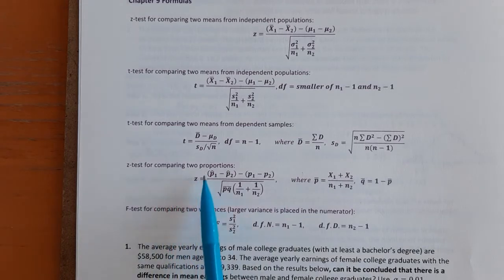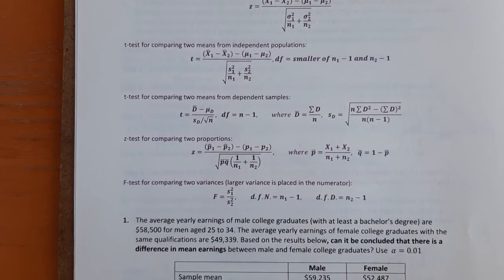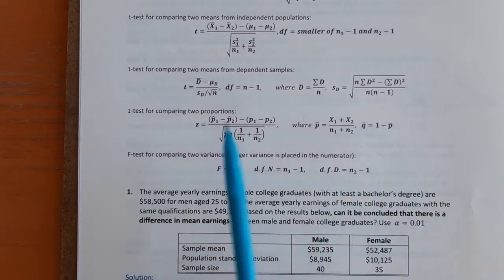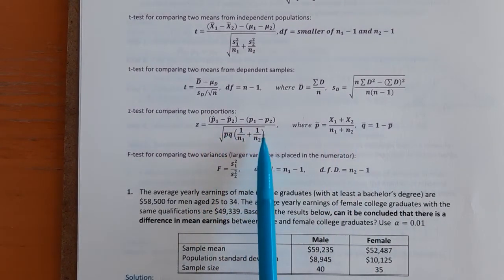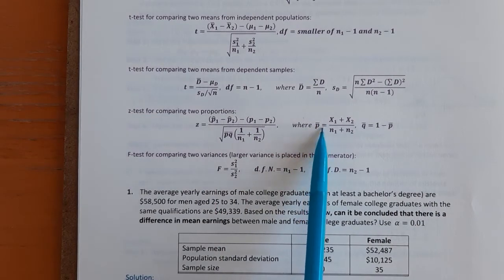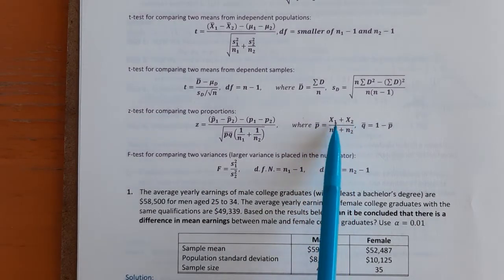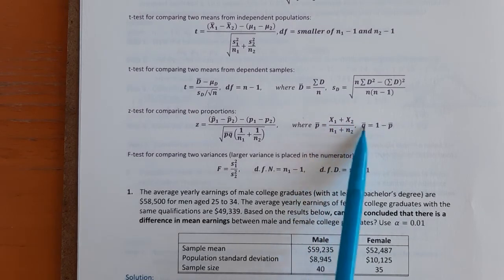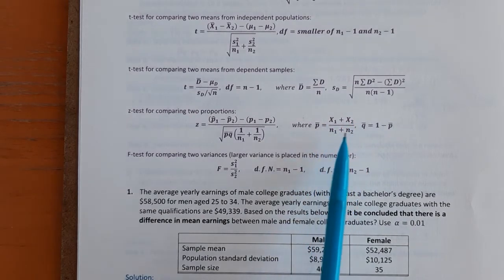Next, for comparing two proportions, use a z-test. This is the formula. The P bar, the mean proportion of the two samples, is x1 plus x2 divided by total n1 plus n2.